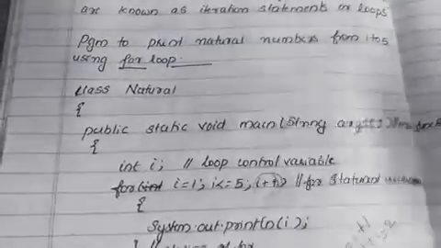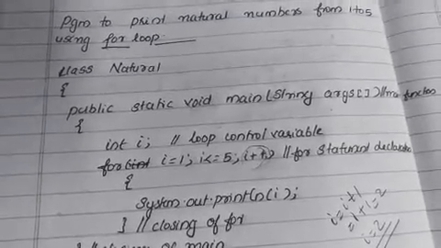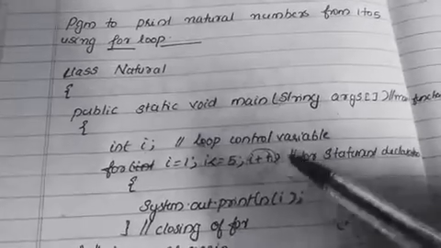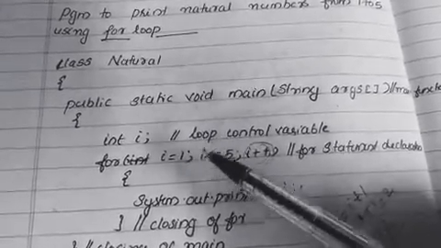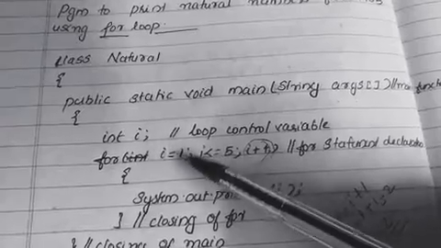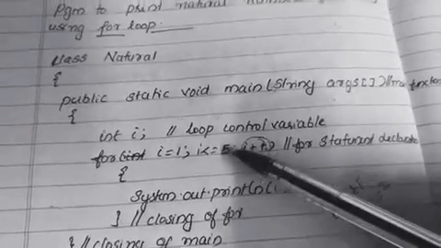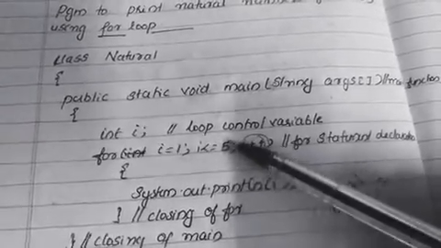Clear? Suppose we want to print natural numbers from 20 to 50. The same code can be used, but we change the initial and final values. What is the initial value? 20. Instead of 1, you give 20. What is the final value? 50. So instead of 5, give 50.